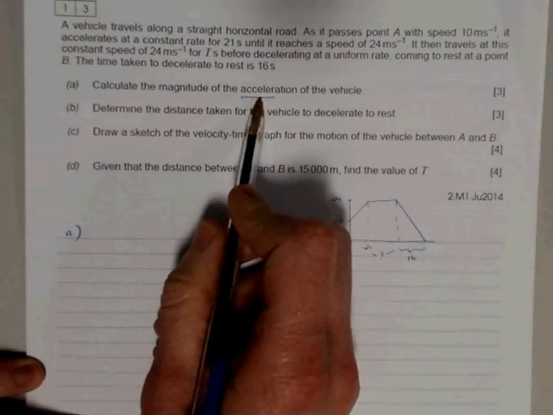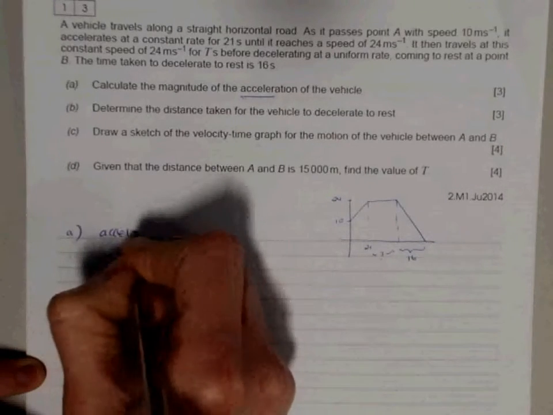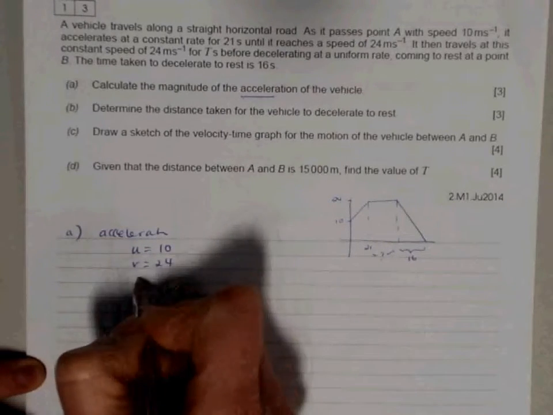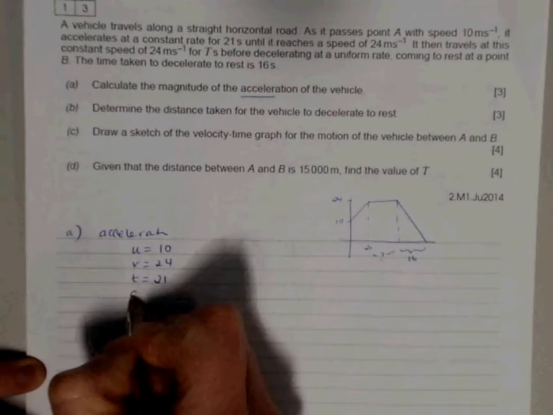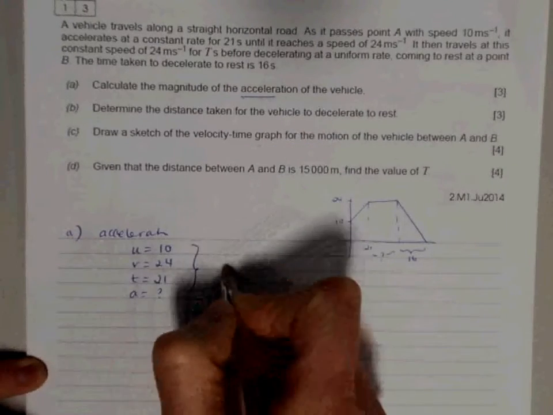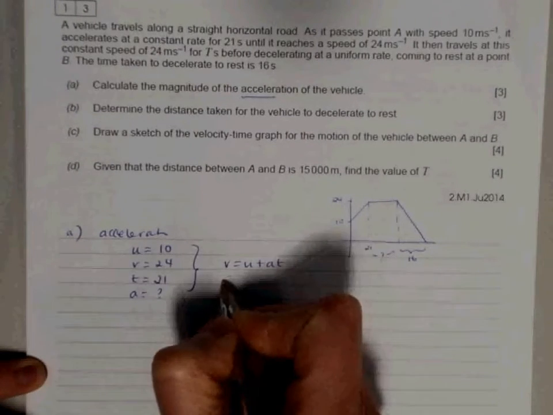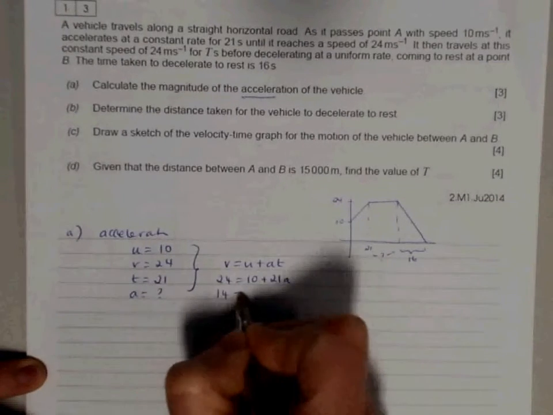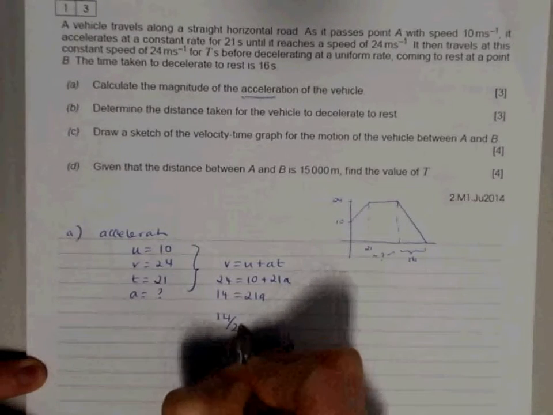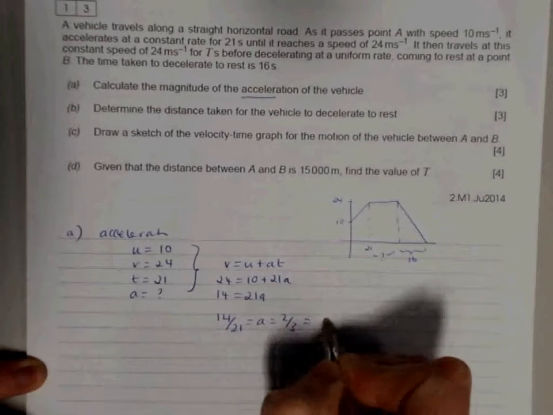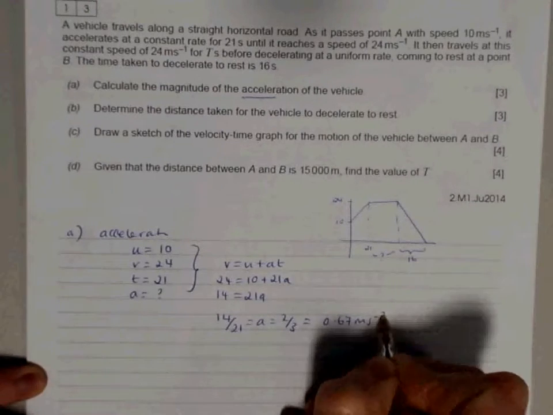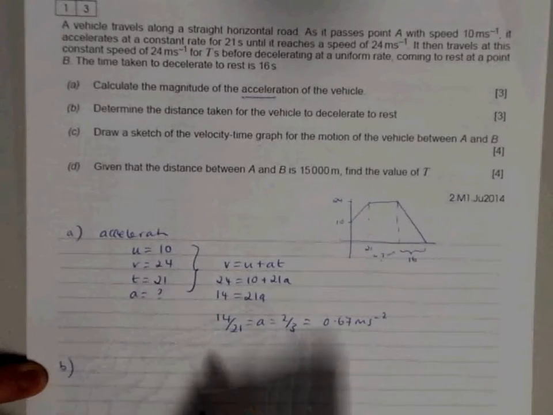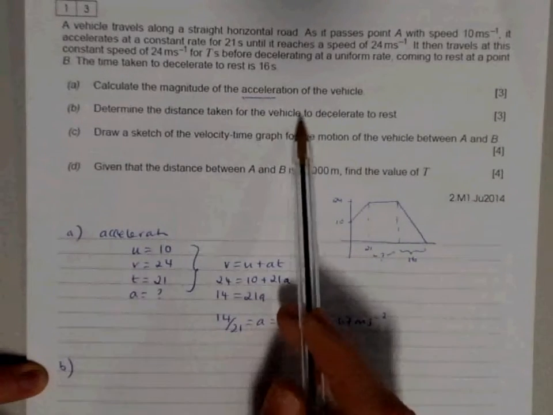So in the acceleration phase, we've got initial velocity 10, final velocity 24. Time is 21 seconds, and we need to find the acceleration. Only one equation for that: v equals u plus at. 24 equals 10 plus 21 times a gives you 14 equals 21a. 14 over 21 is a, which is 2/3, or some of you turned it to a disgusting decimal, 0.67 meters per second squared.